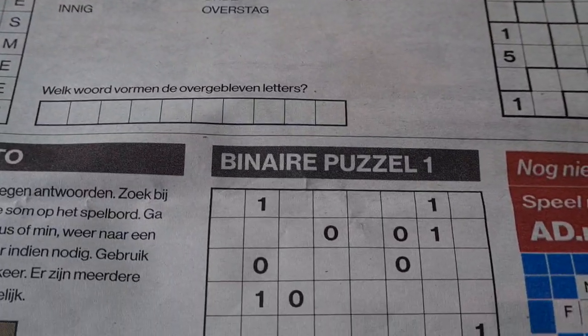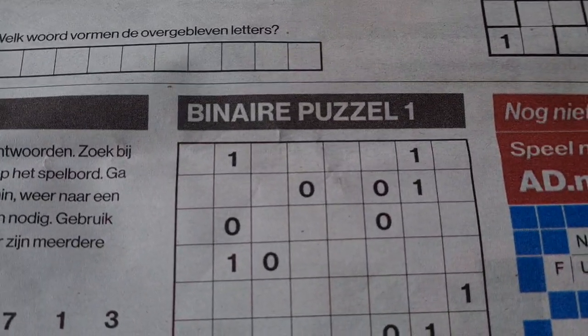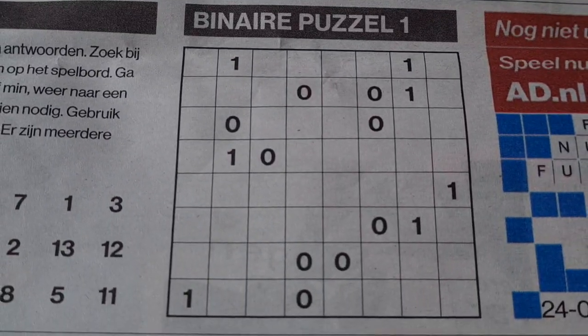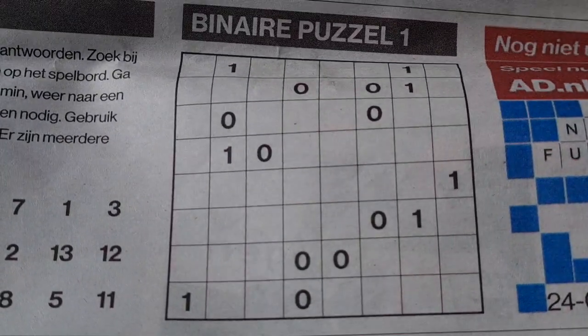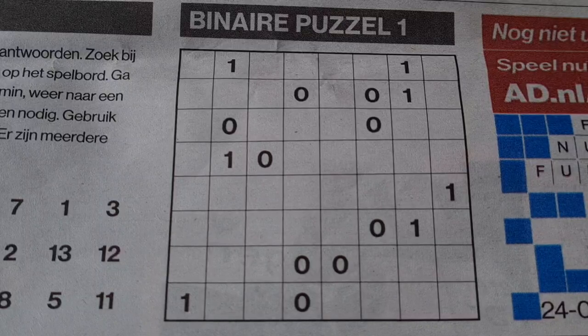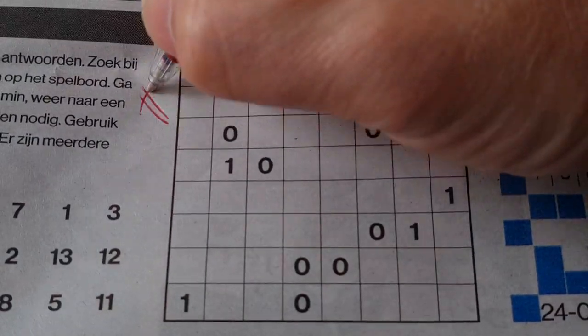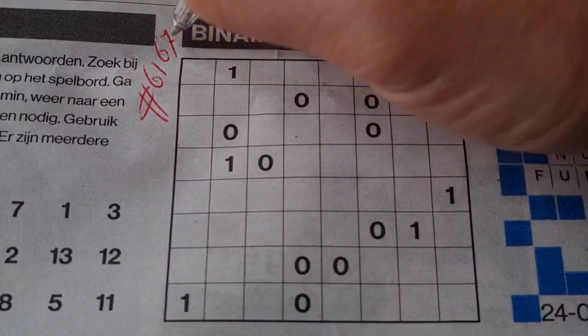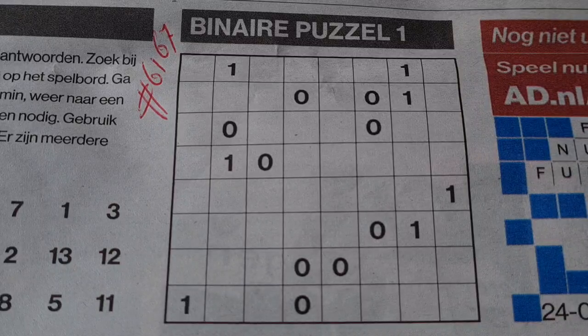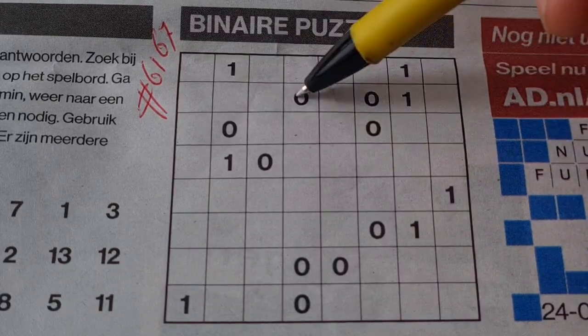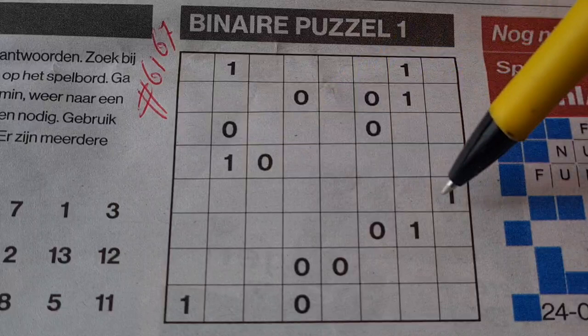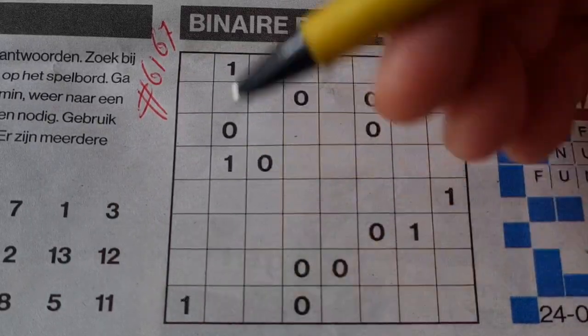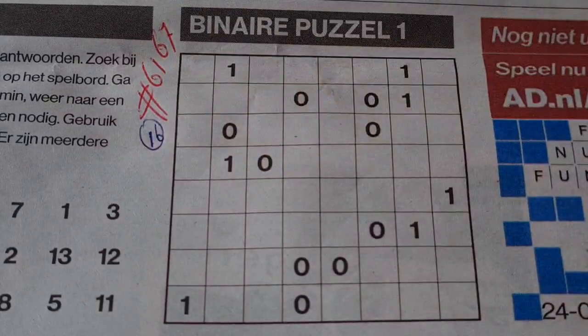Let me position the camera. Alright, binary puzzle number 6167. Before I start, I always count the printed digits. This one has 1, 2, 3, 4, 5, 6, 7, 8, 9, 10, 1, 2, 3, 4, 5, 16 printed digits.